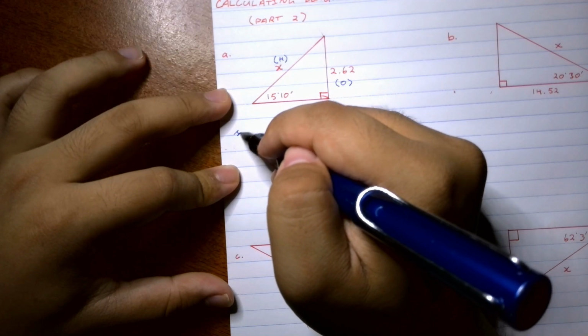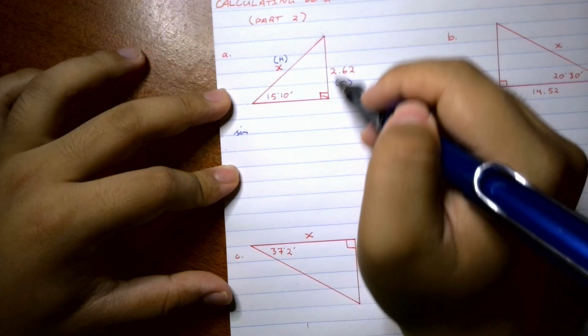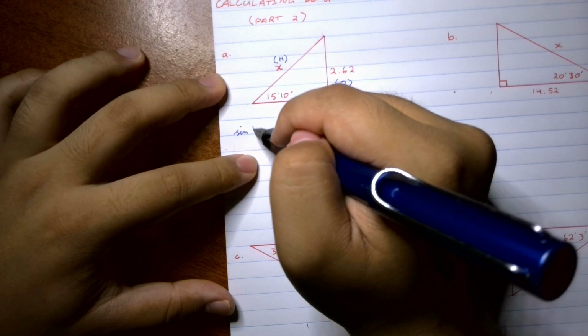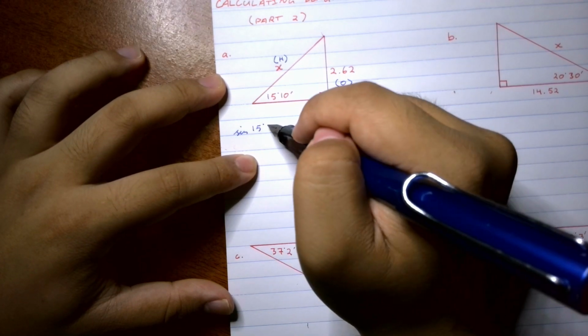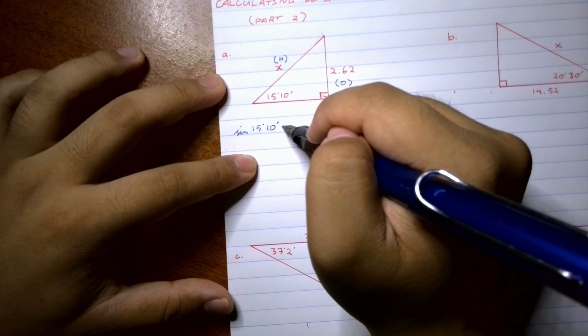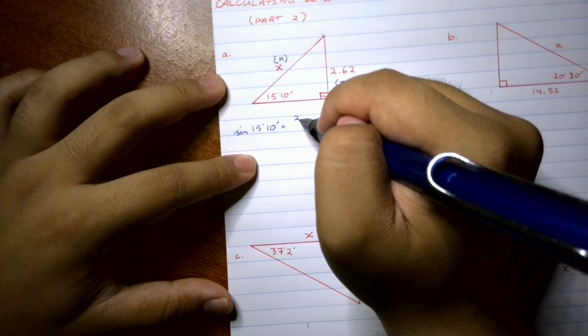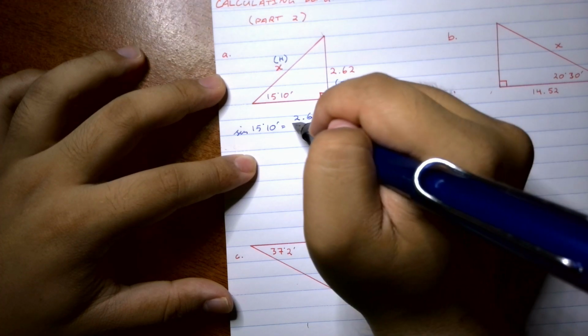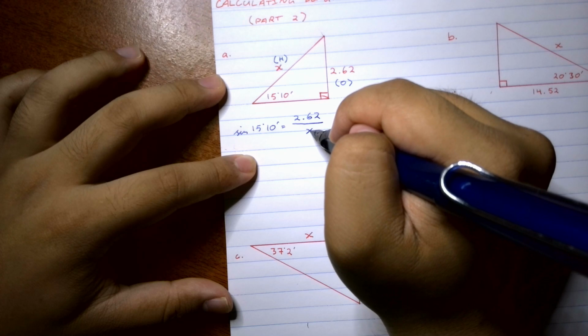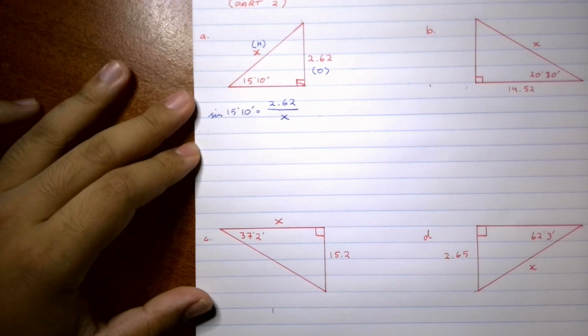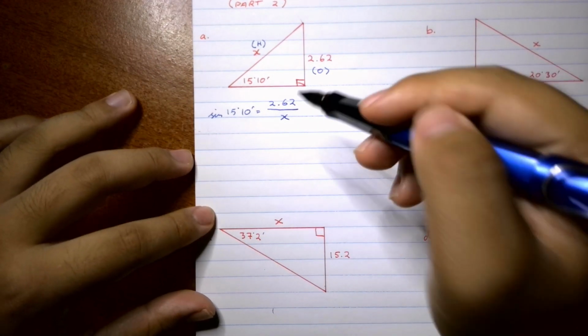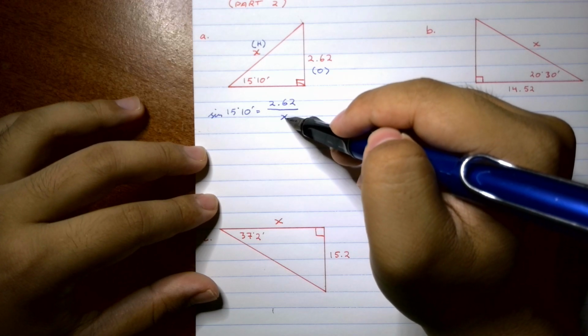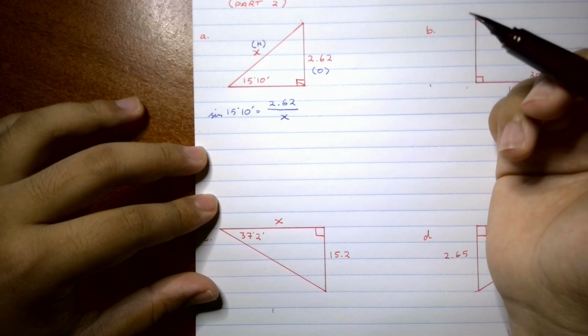So if we place these pieces of information into the proper ratio, sine 15 degrees 10 minutes is equal to 2.62 over x. Notice how in the previous video it is x which is on top.